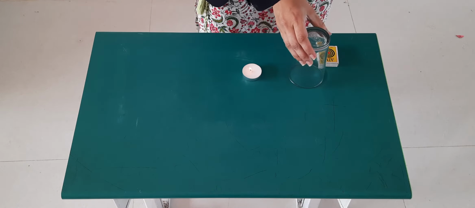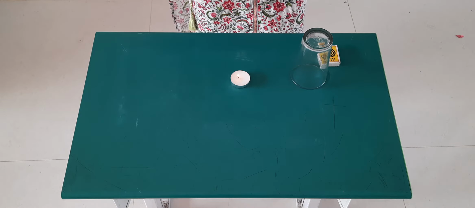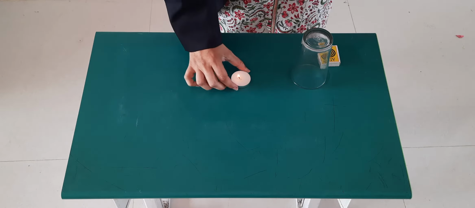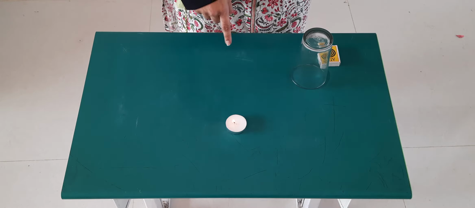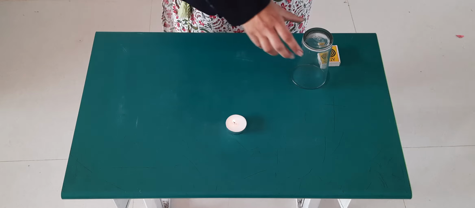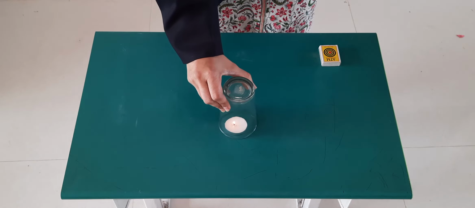Now see here. Observe, this candle is burning, right? Can you see this, my dear children? Now see, I am going to keep one glass on it.